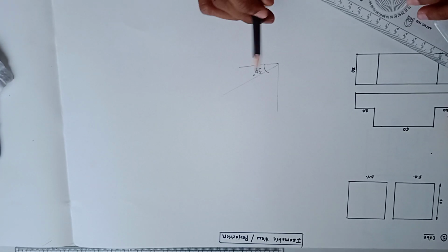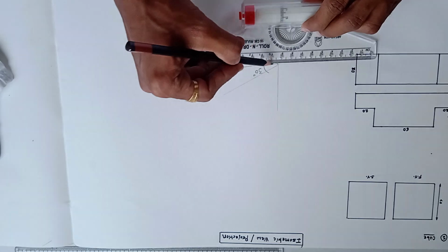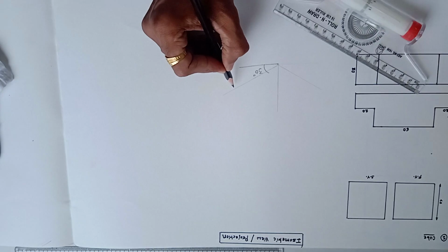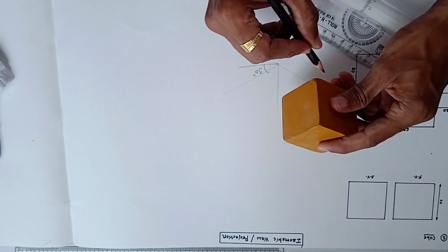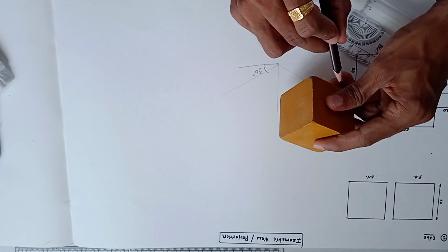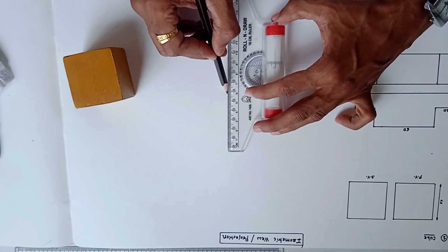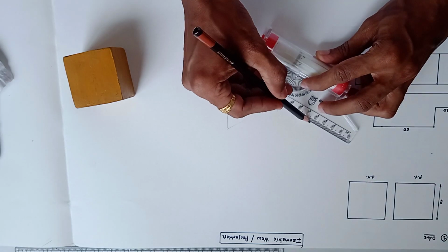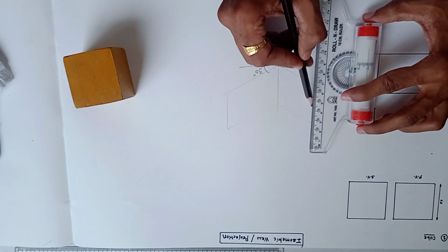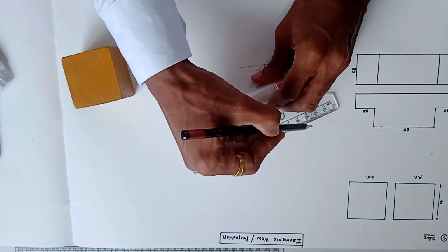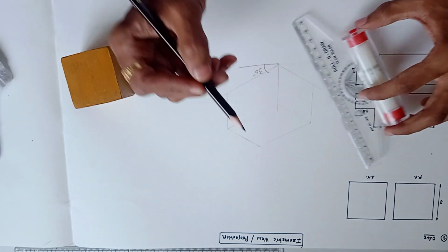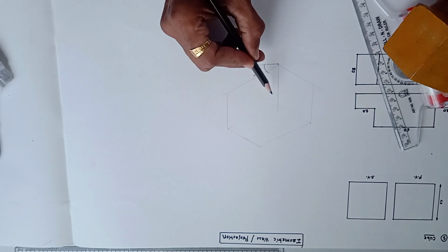This line is at an angle of 30 degrees, and again at an angle of 30 degrees draw the third line. So this is your x-axis. If you observe this diagram, this is the x-axis, this is the y-axis, and this is the z-axis. If you complete this, here all three major axes of the object are visible.